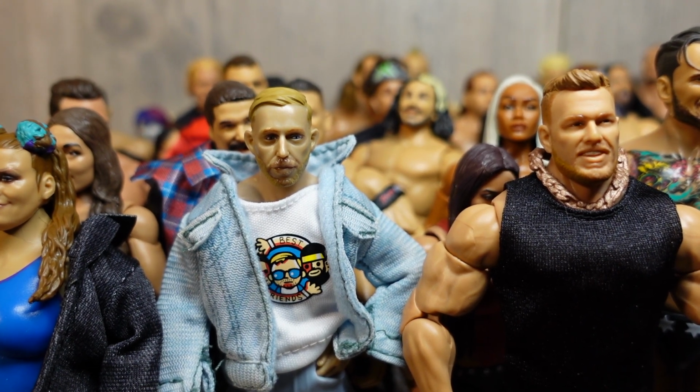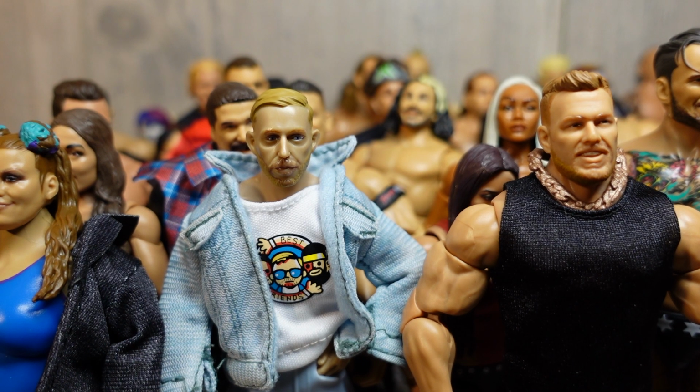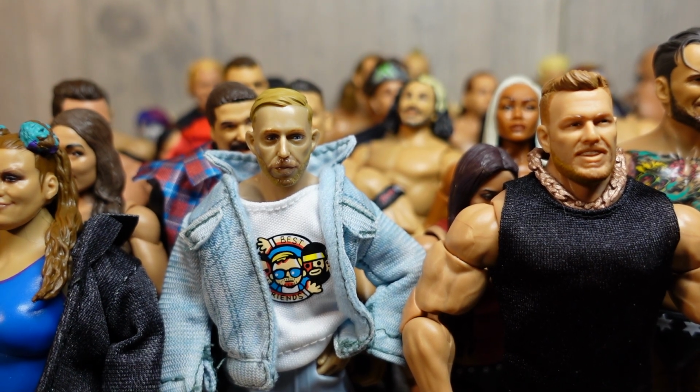Now, for R, I went with Randy Orton and Edge. Give me Rated RKO all day, every day. They're way in there in the back.